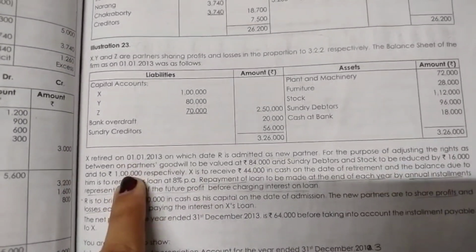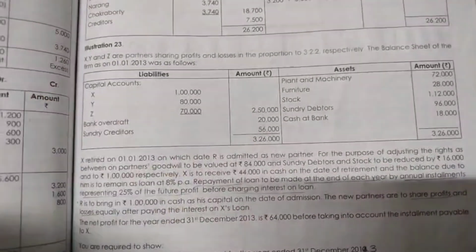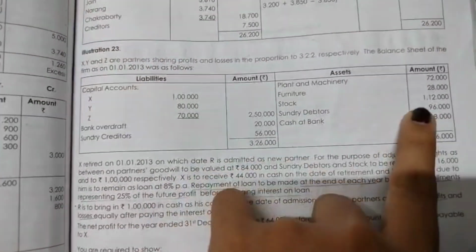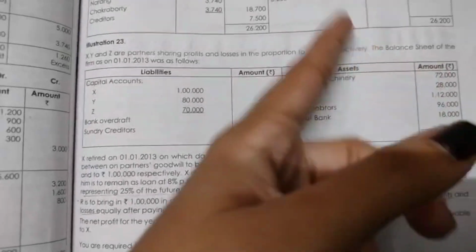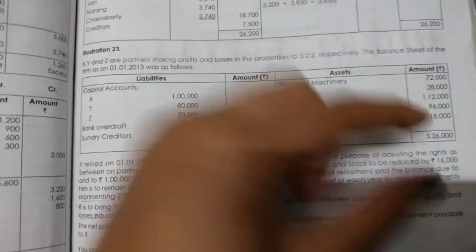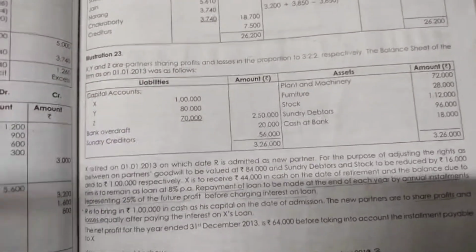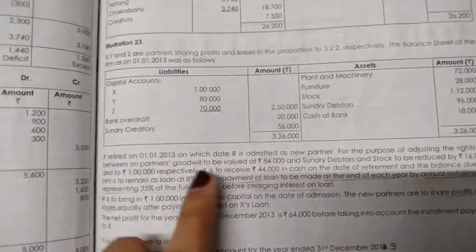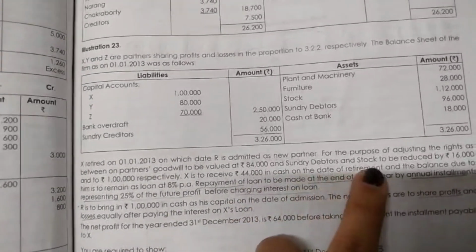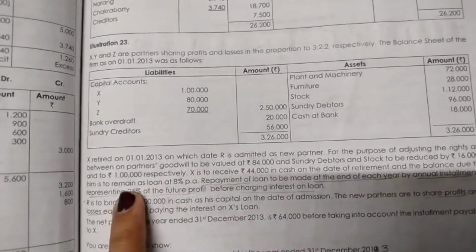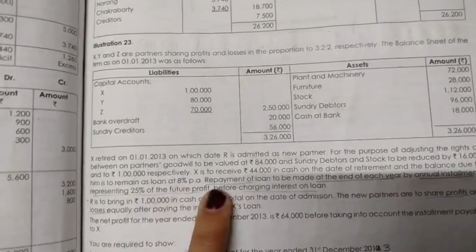1 lakh. So you have to see the difference here, 'by' and 'to' have different meanings. So here what it means is that stock is 1,12,000, and they are saying it is now reduced to 1 lakh. That means the difference is 12,000, and that 12,000 has to be written inside the revaluation account. Now X is to receive 44,000 in cash on the date of retirement, and the balance due to him has to be paid as a loan at 8% per annum.